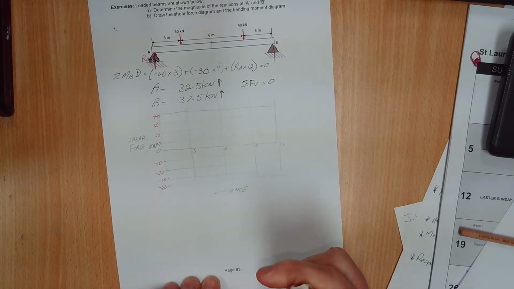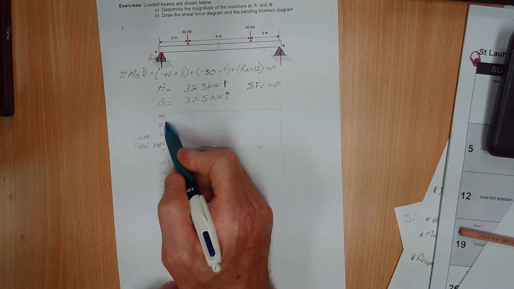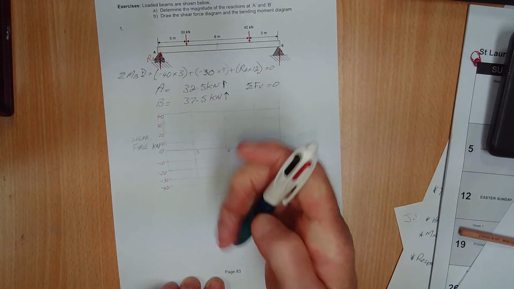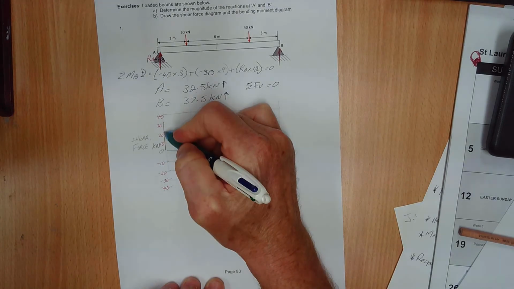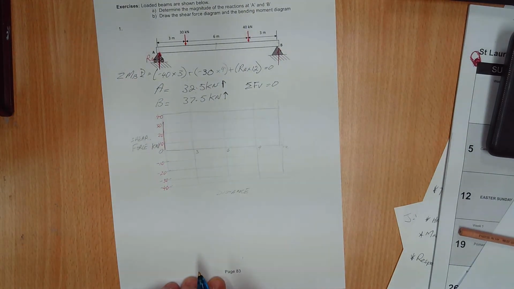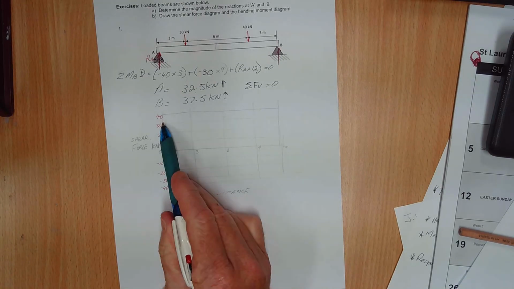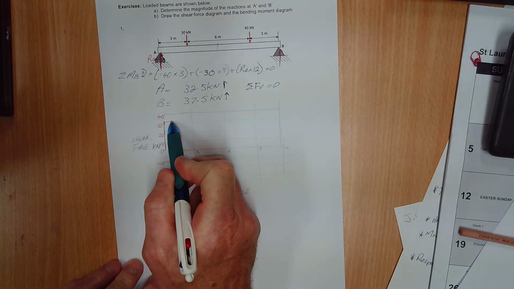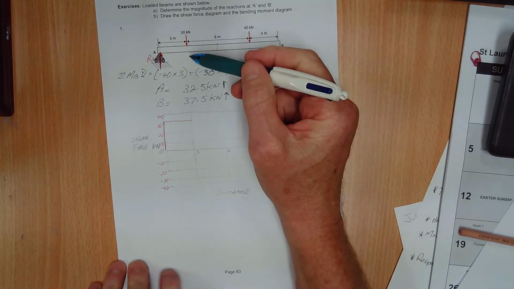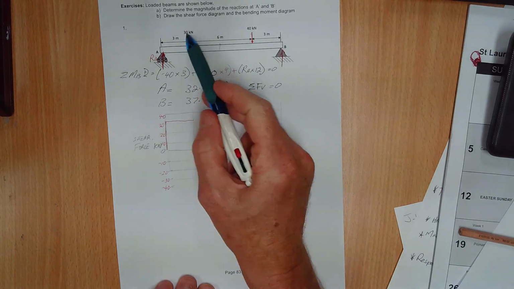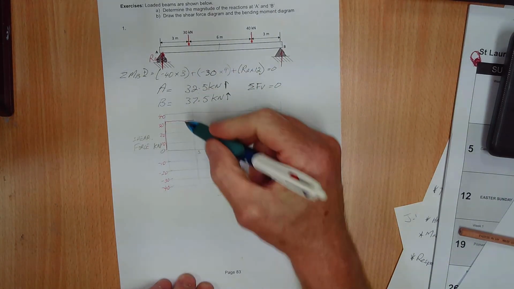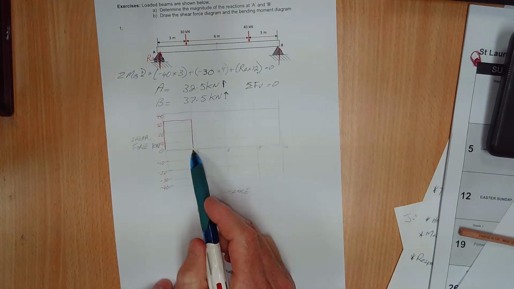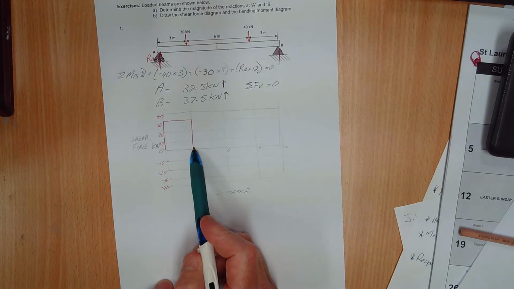So I'm going to go straight up for 32.5, a bit of a guess, it's about there. Pen's died. 32.5 to there, and we're going straight across until we come to the next force there, 30 kilonewtons at 3 meters. So that's straight across. Then we need to come down for 30 kilonewtons. So that's going to be just short. It's going to be 2.5 short because we went up 32.5, we're only coming down 30.